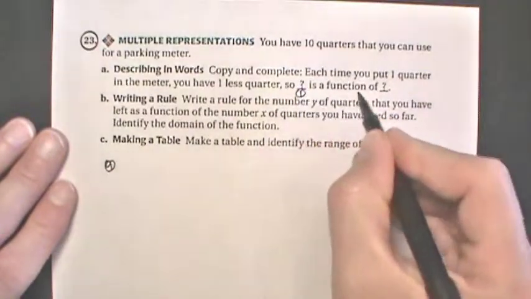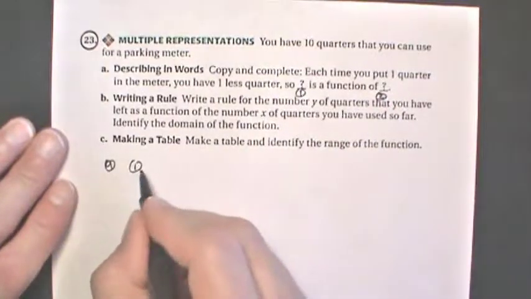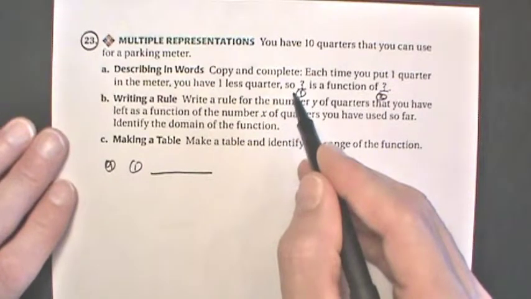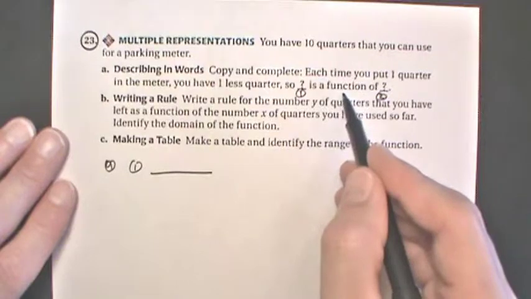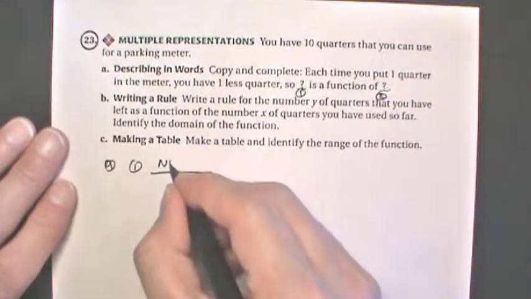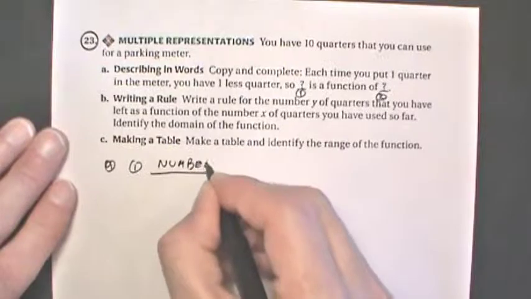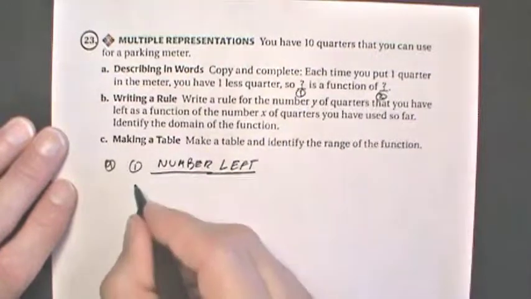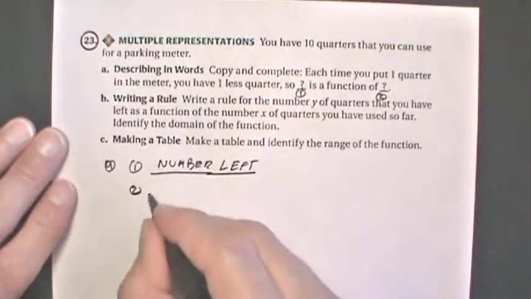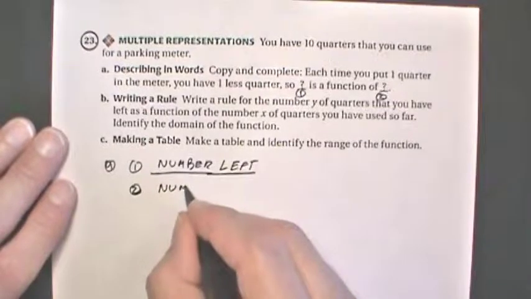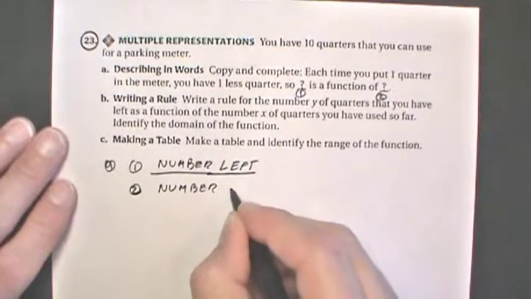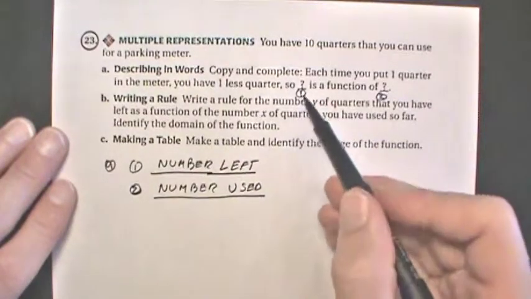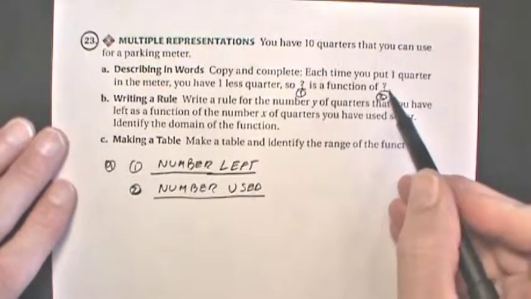So let's call this number 1 and number 2. For our first blank, every time you have 1 less quarter, the number left will be a function of the number used. Let's do number left. And for 2, the second one in this, we will have number used. So the number left will be a function of how many have been used.